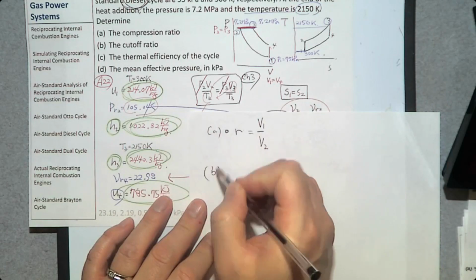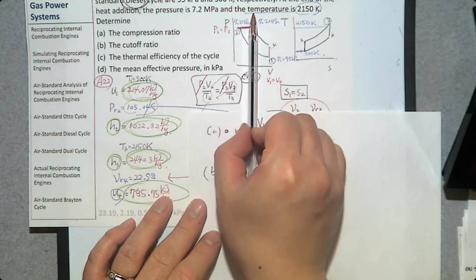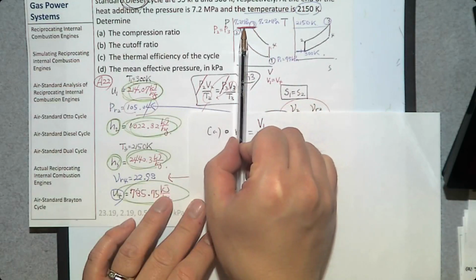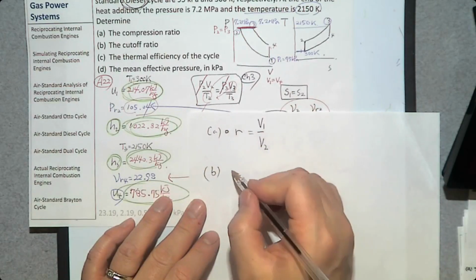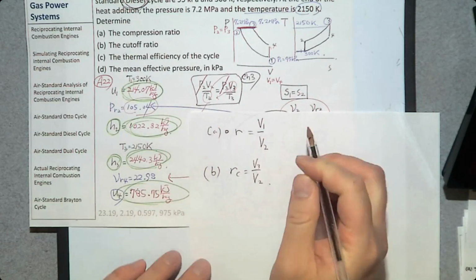And the cutoff ratio, which is the volume ratio between state 3 and state 2. So r_c is V3 over V2.